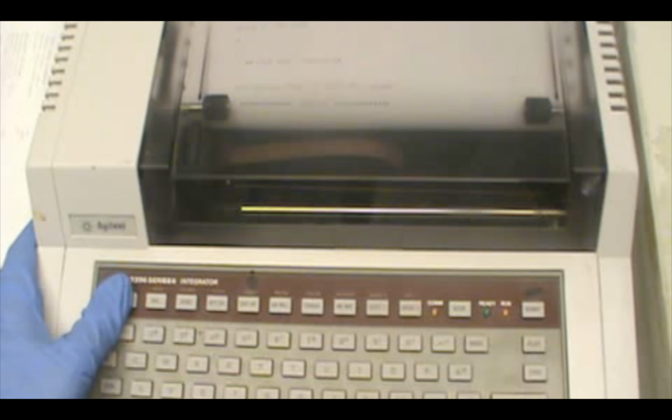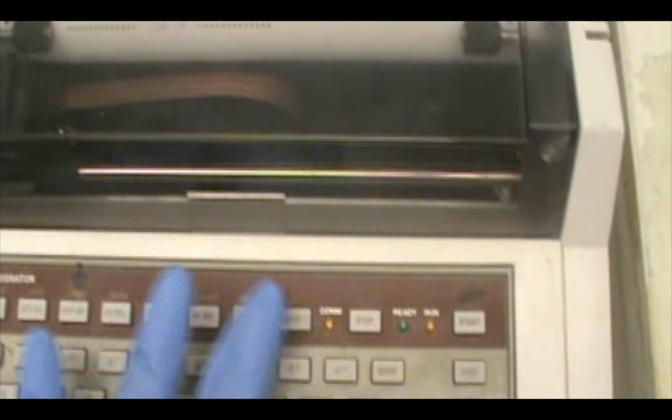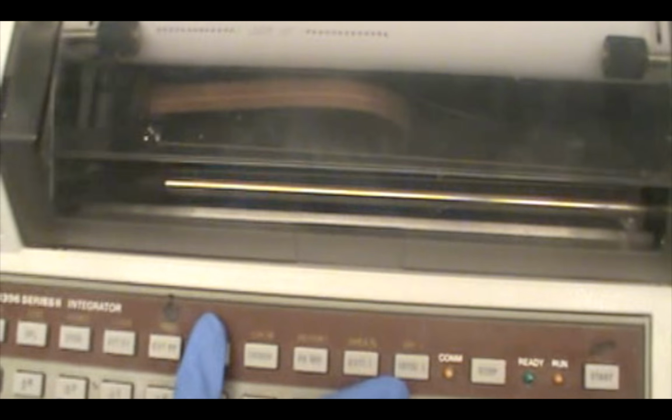So if we list the method, as you can see, it's telling us the parameter of everything.